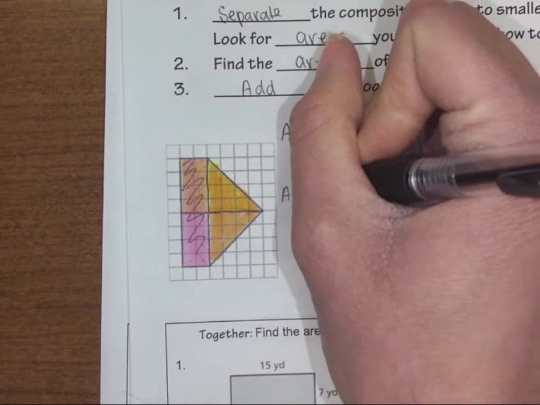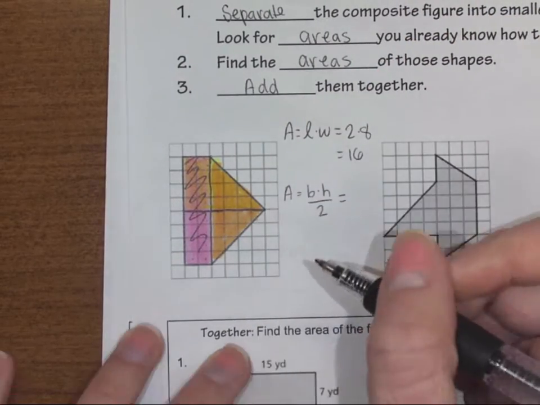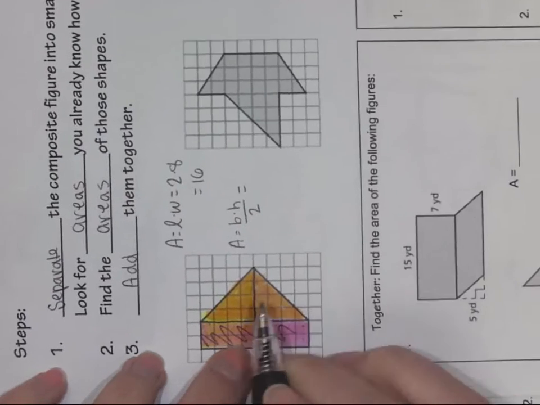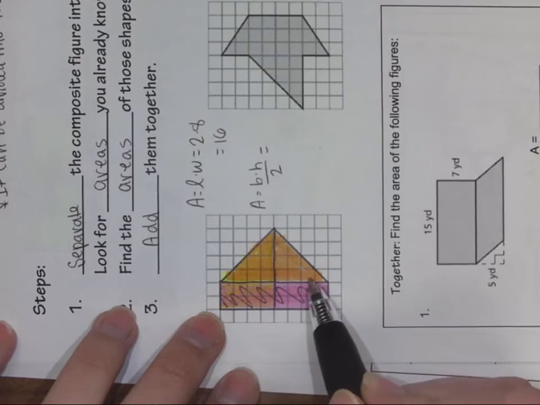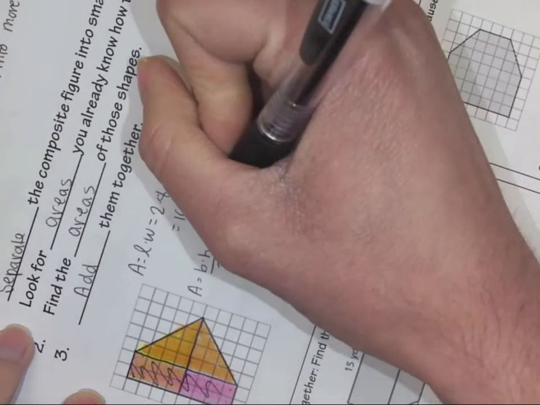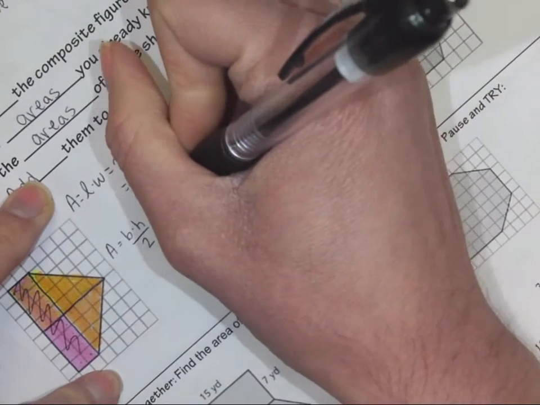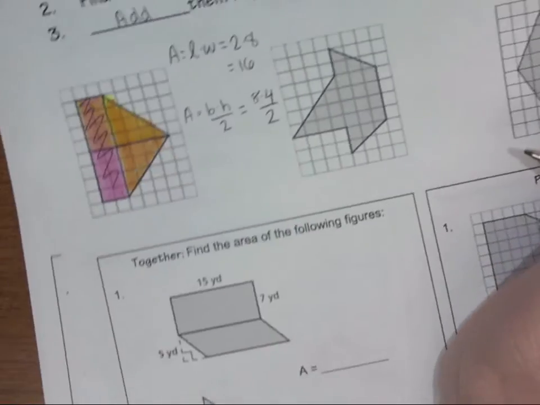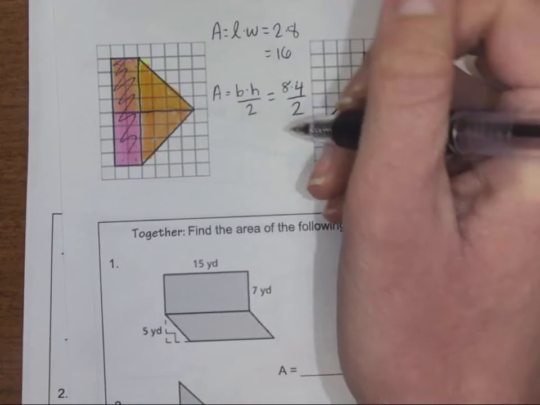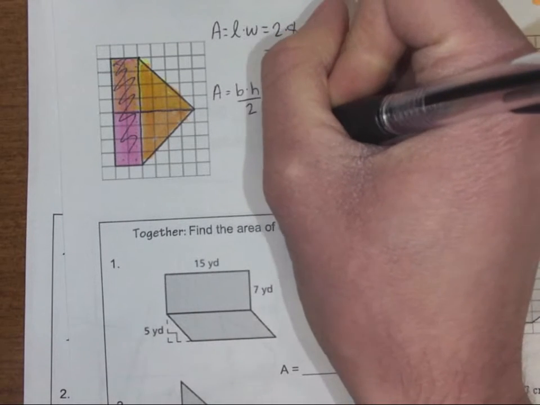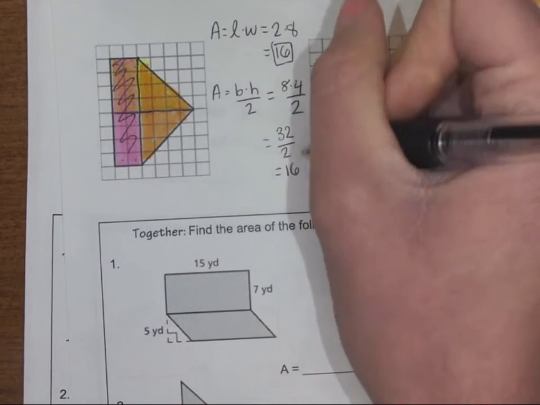For my triangle, remember I'm going to do base times height divided by 2. So this triangle, we like to look at it with the point going up like this. So our base is 1, 2, 3, 4, 5, 6, 7, 8 boxes across, and 1, 2, 3, 4 boxes tall, and divide by 2. Sorry, that got kind of turned around. So I have 8 times 4 divided by 2. 8 times 4 I know is 32, divided by 2 is also 16. That won't always happen, but it did in this case.